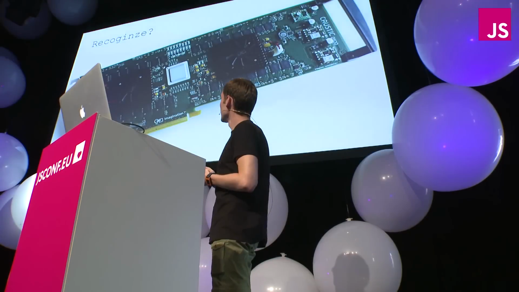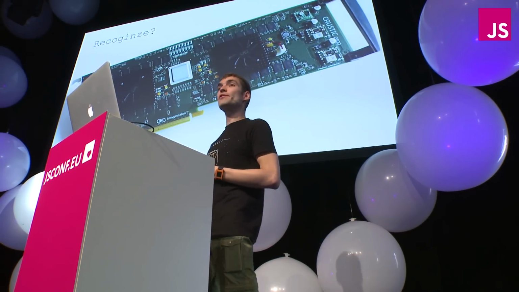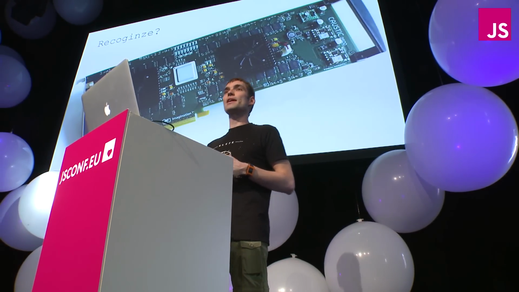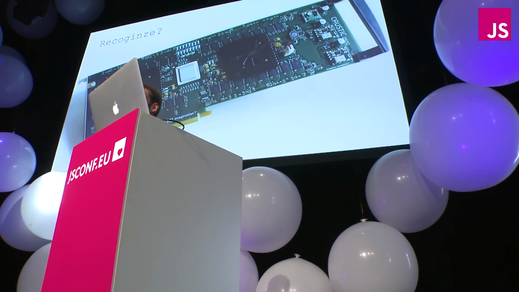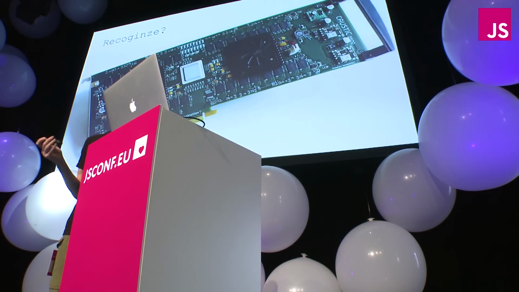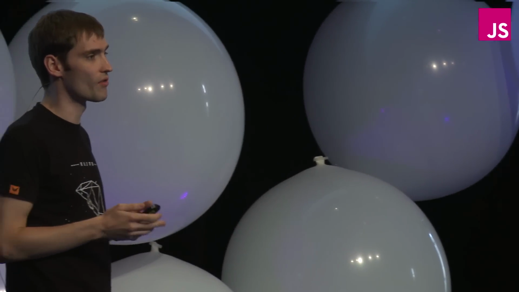Also, yeah, probably you can recognize this one is a GPU. I suppose many people in this room have already been a bit annoyed by GPU rendering. But still, we should understand that the GPU is quite a powerful unit to display graphics.